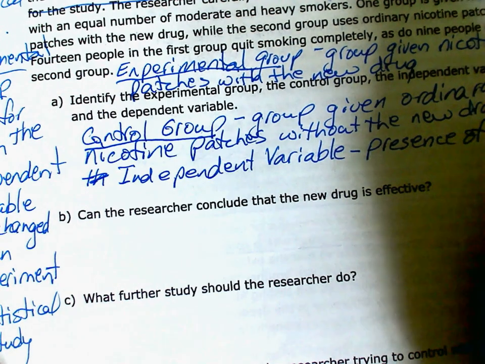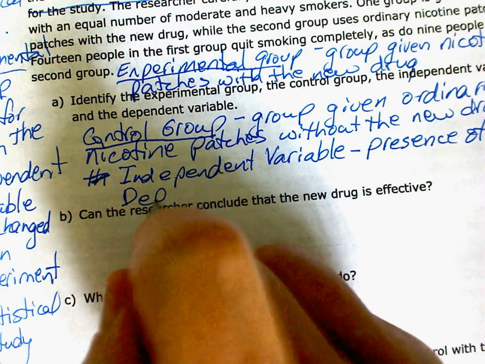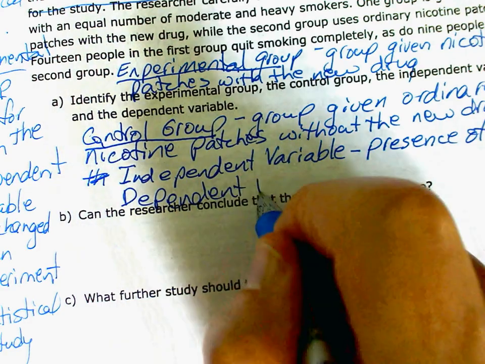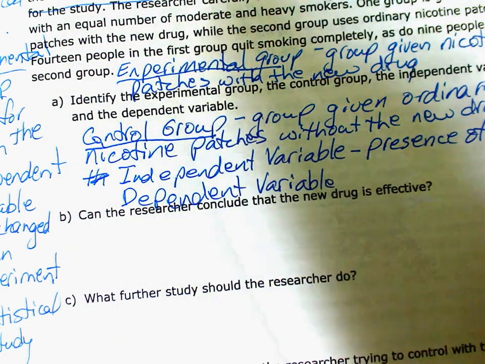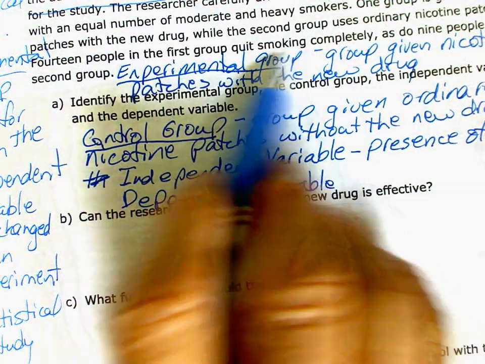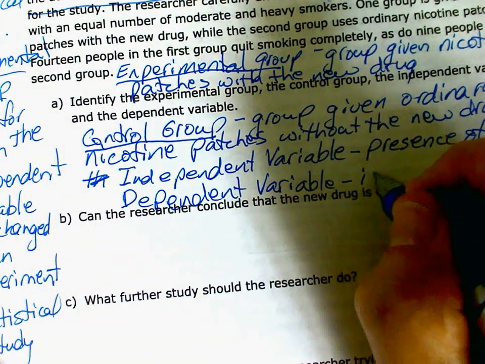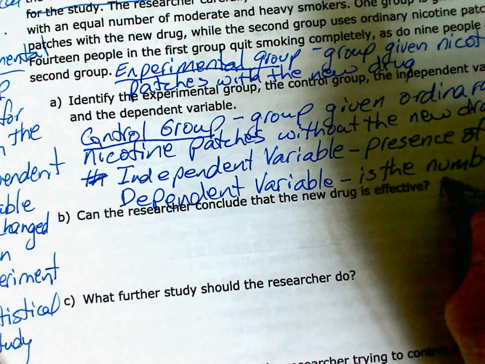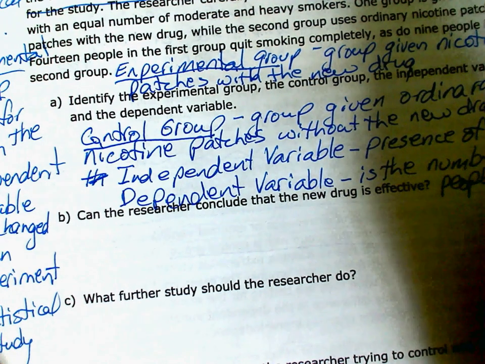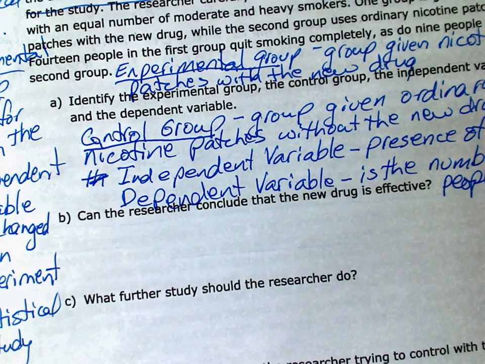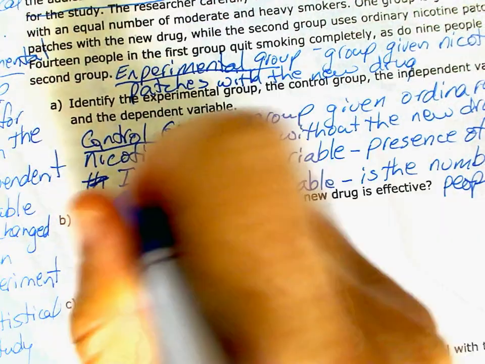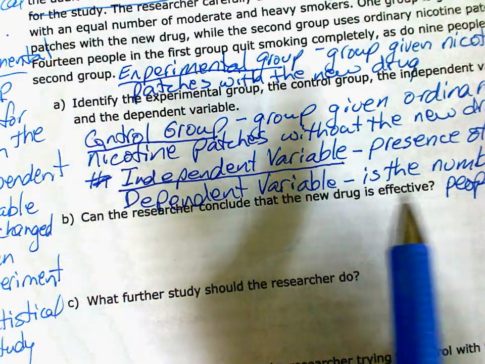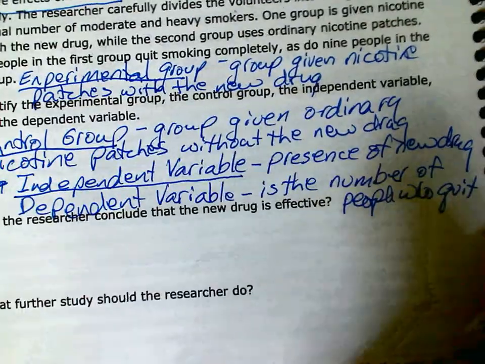The dependent variable will be, they're looking at the number of people who quit. Okay, so we answered all four parts of part A. The experimental group, the control group, the independent variable, the dependent.